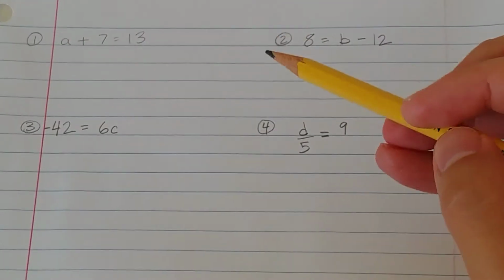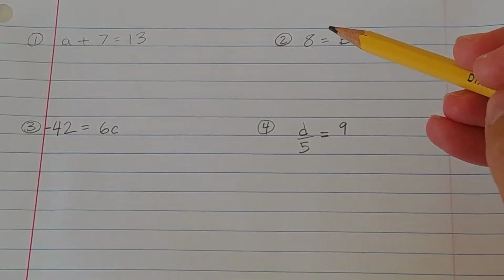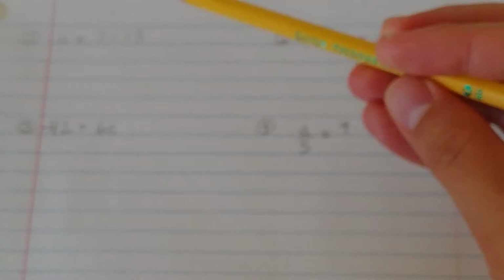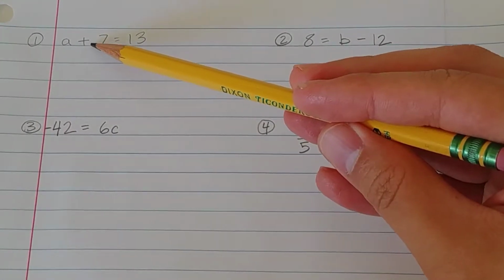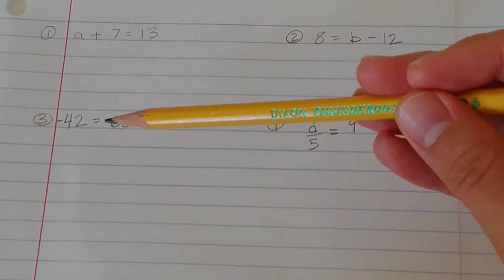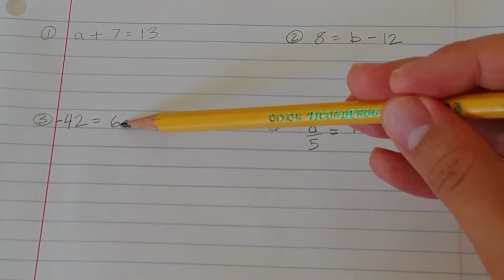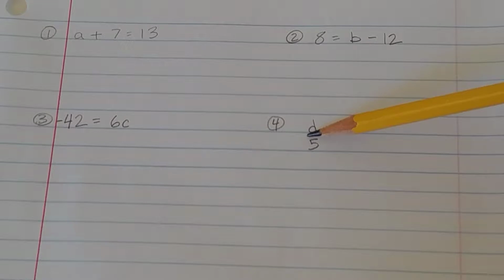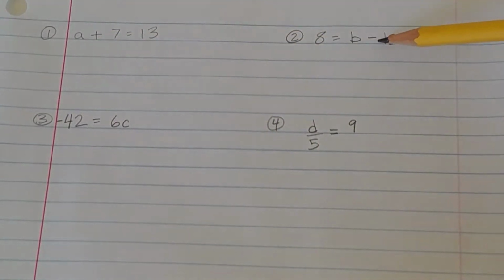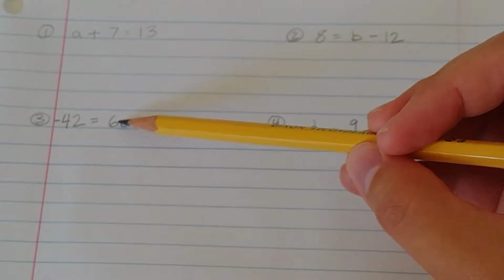As you can see, we have 4 problems here. And they look similar except for one thing, the signs, right? Here we have addition, here we have subtraction, here we have no operation symbol, and here we have a fraction bar. So if these are addition and subtraction, then that means this one over here.